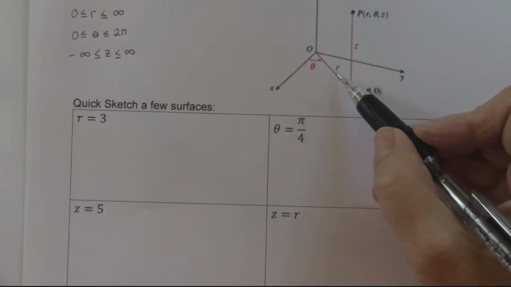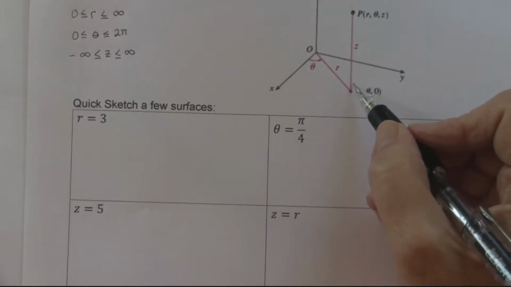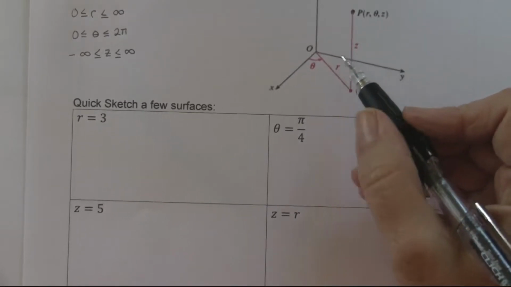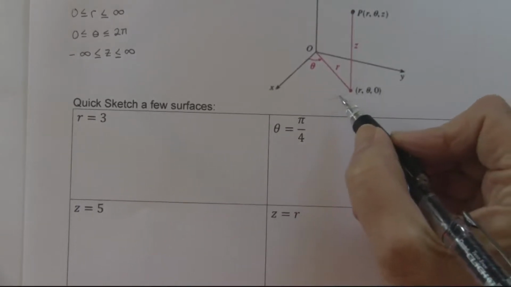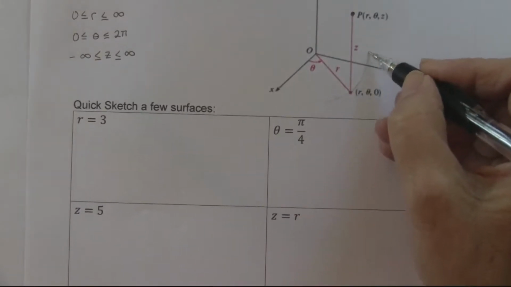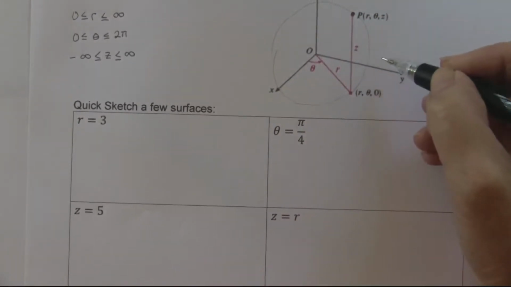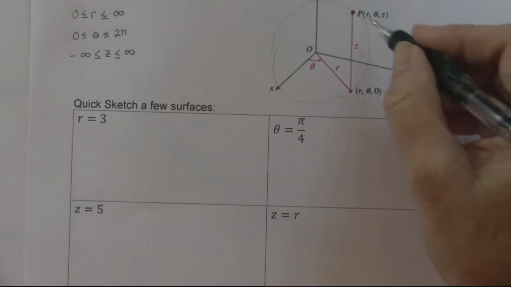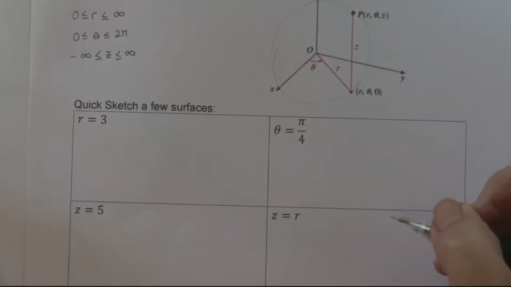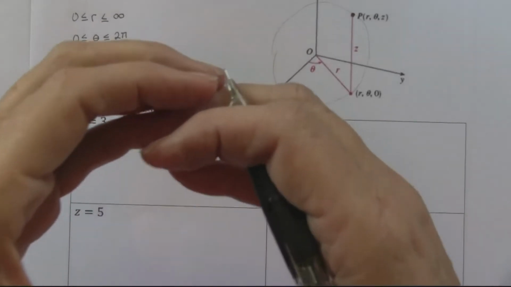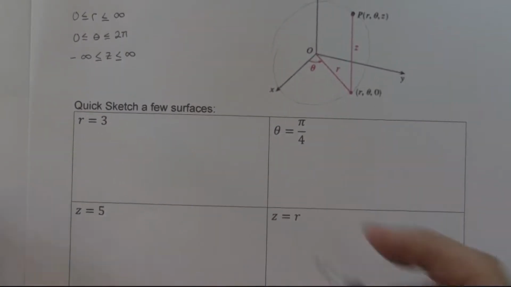If r was 3, that means theta would be anything from 0 to 2 pi, and z would be any value. If z was equal to 0, it would just be a circle on the xy plane. If z was allowed to be anything, then it would be a cylinder. So I don't need to go into rectangular coordinates to convince you of that.